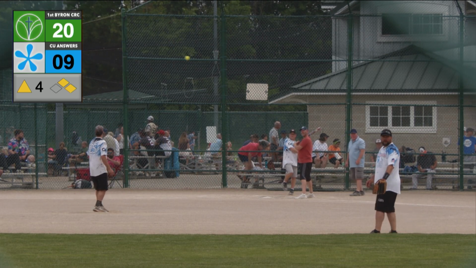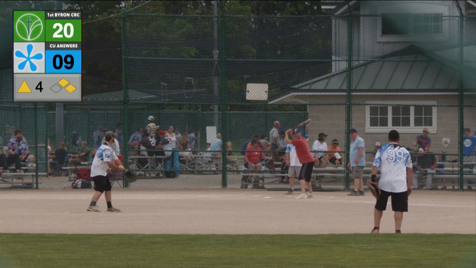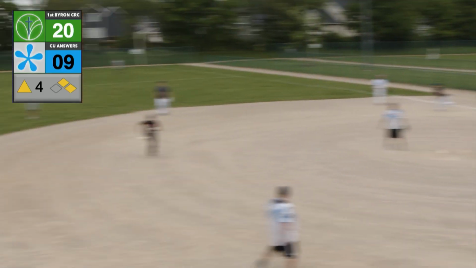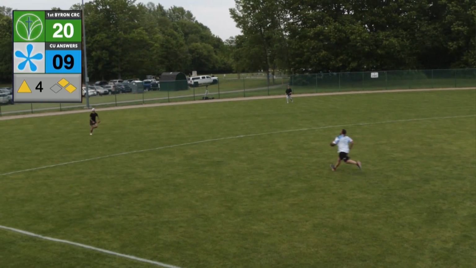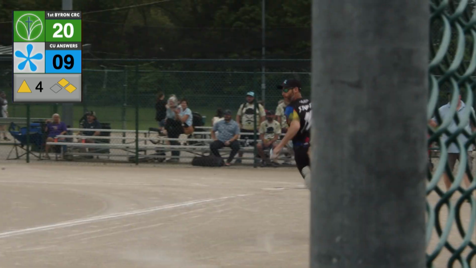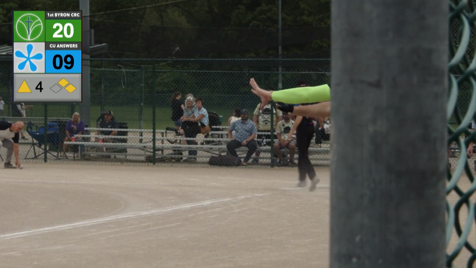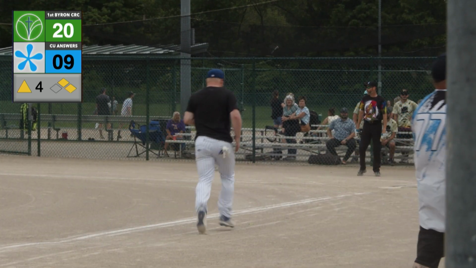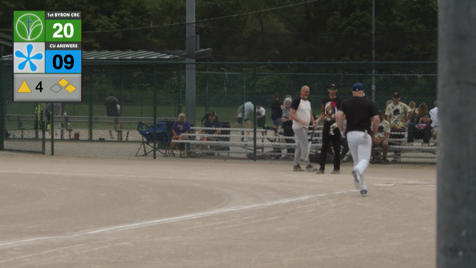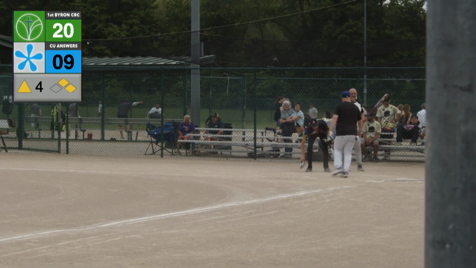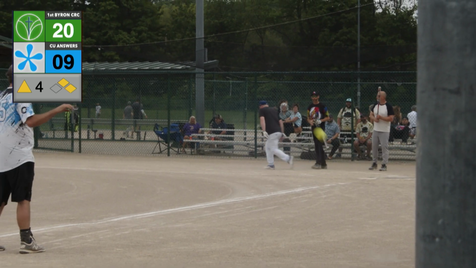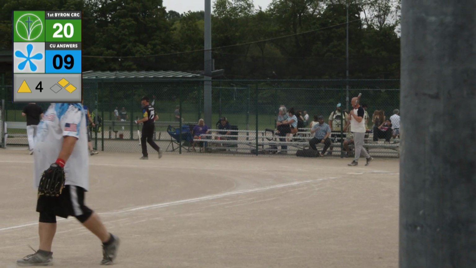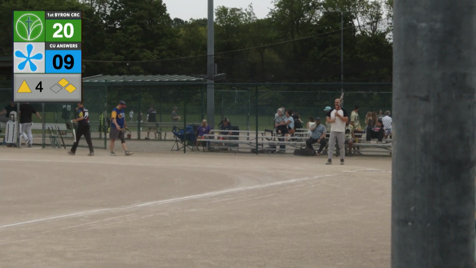One pitch just misses over the mat, 2-1. This one swung on, fly ball into shallow left, and that will land in between the shortstop and the left fielder. Run will score. And the ball goes into the dugout of CU Answers, meaning another run will score.